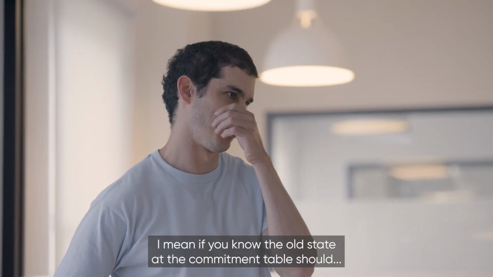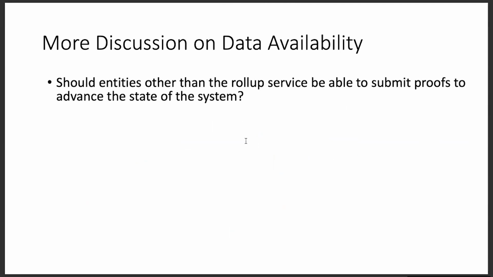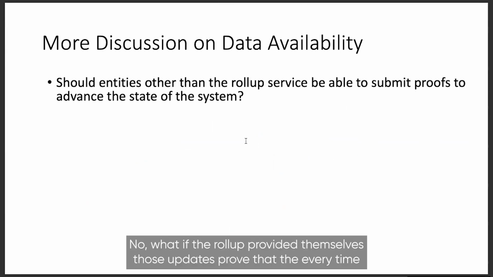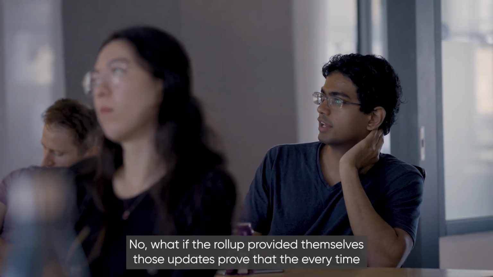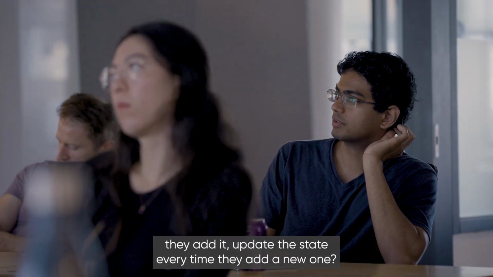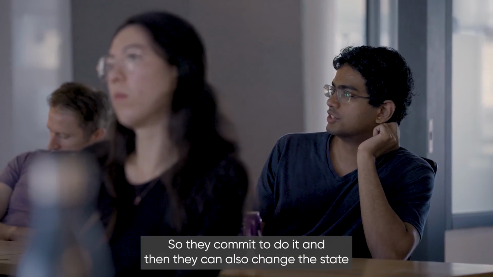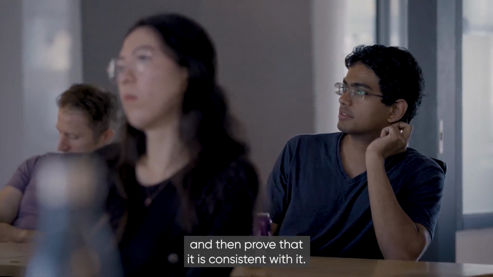So Joe's giving a thumbs down. I mean, if you know the old state and the commitment, anyone... What if the rollup provider themselves update the state every time they add a new proof? Like on chain? Yeah. They give a commitment to it, and then they can also change the state and then prove that it is consistent with the commitment.